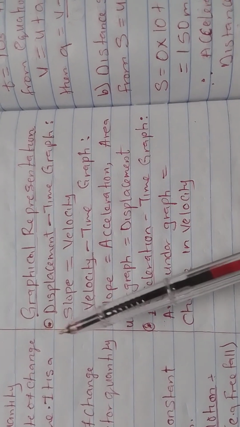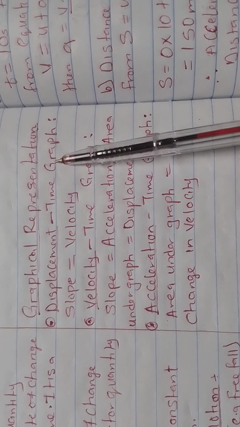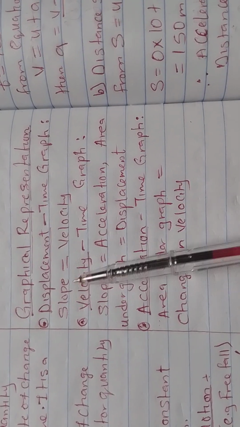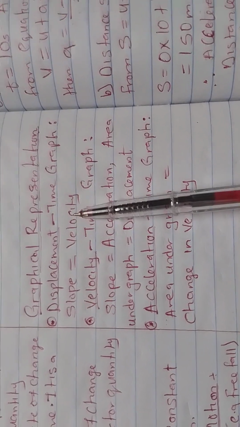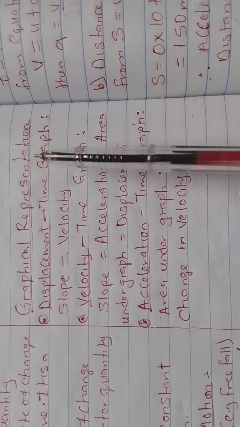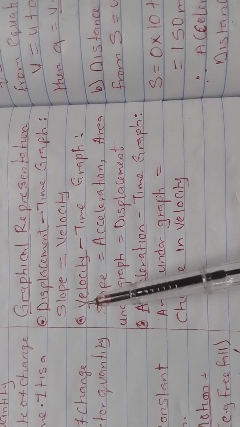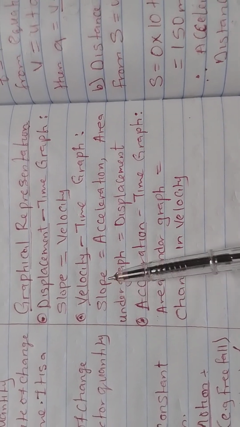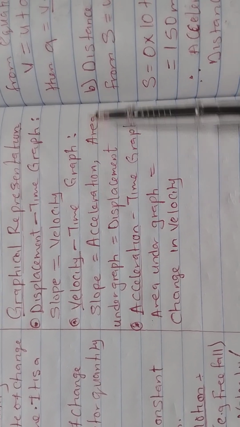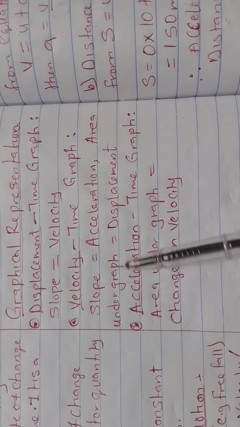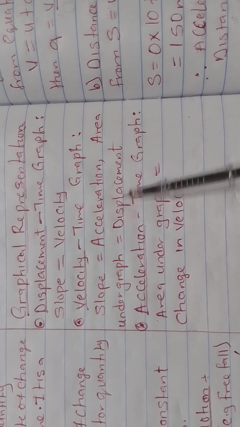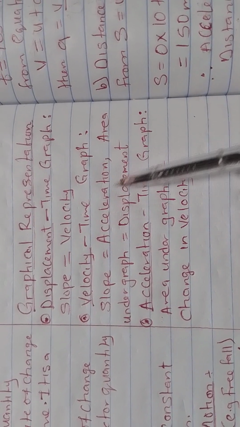And we have some key things that we should also learn under this topic, which is the graphical representation of equation of motion. The first one is the displacement-time graph. The slope of a displacement-time graph is equal to velocity. The second one is the velocity-time graph. The slope of a velocity-time graph is equal to acceleration, while the area under the graph is equal to displacement. We'll talk more about this in the next video.